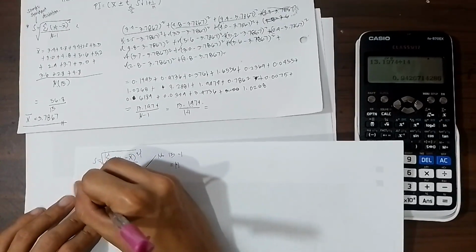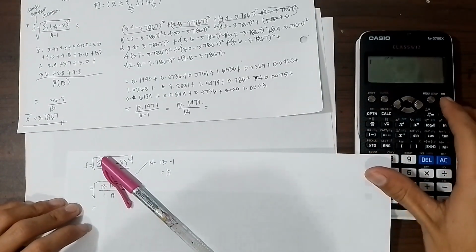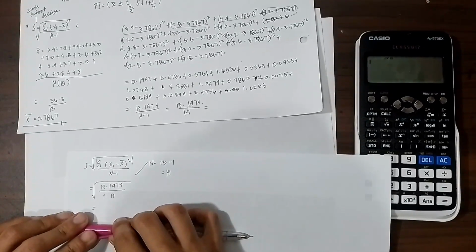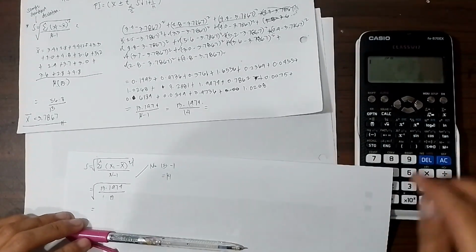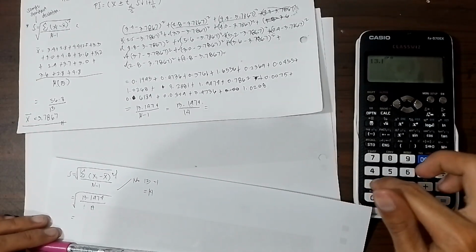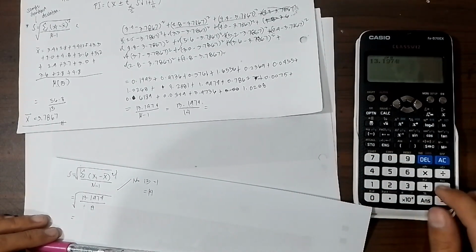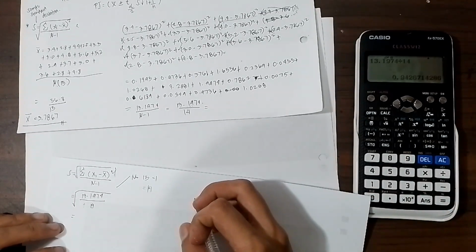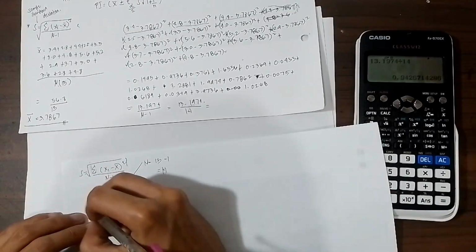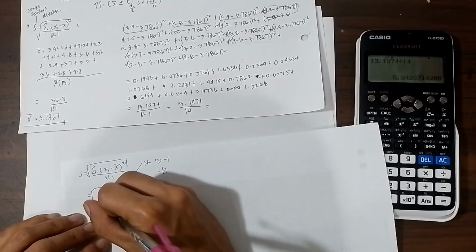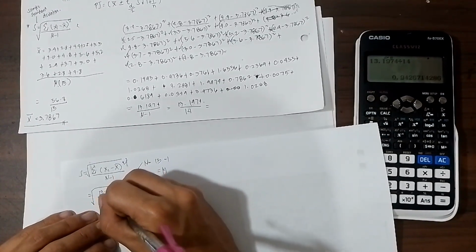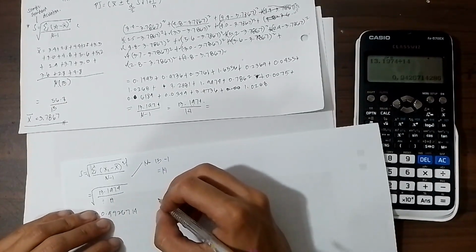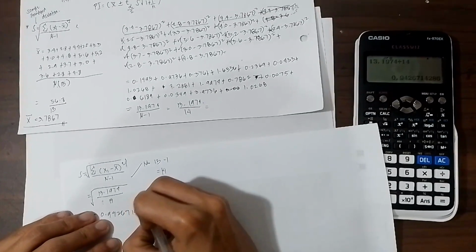So let's divide this. The quotient of 13.1974 by 14 is 0.9426714.